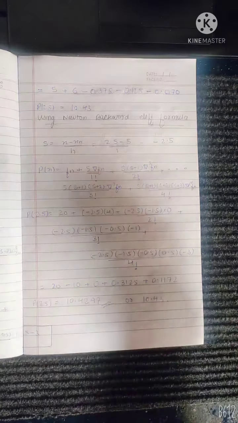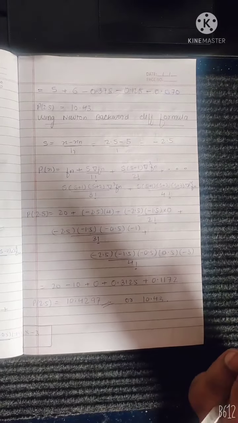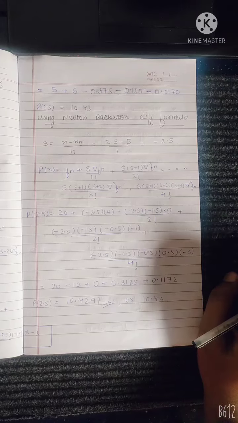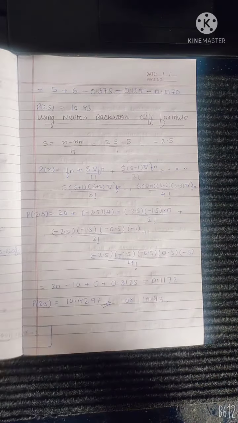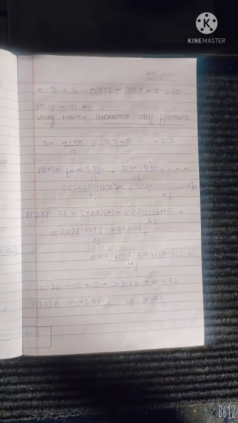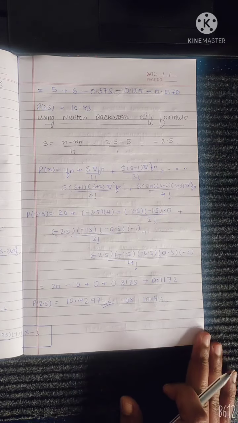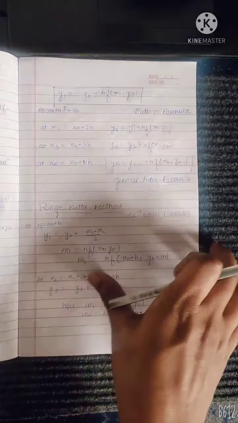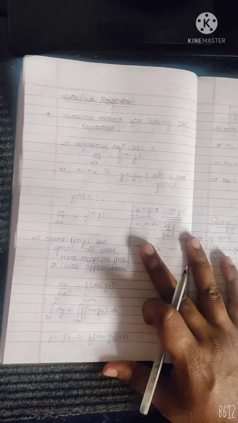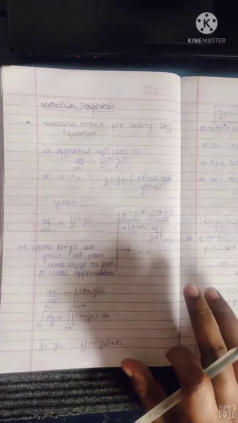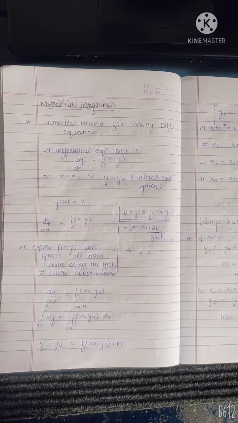So one question, 3 methods, the answer is literally the same, but what we are choosing here is Newton forward difference or backward difference formula for better calculations. Okay, now the next topic that we are going to study is numerical methods for solving differential equations.